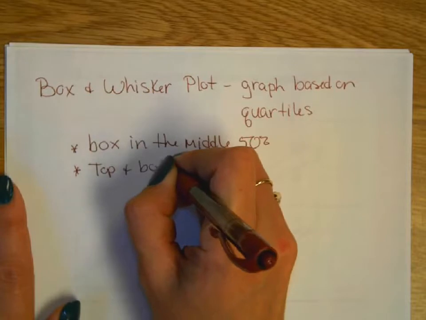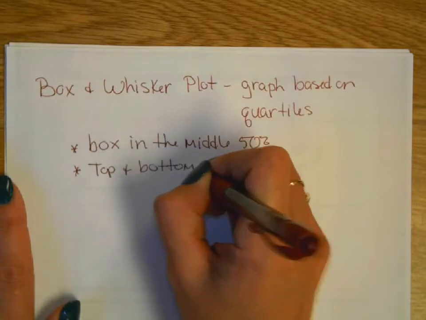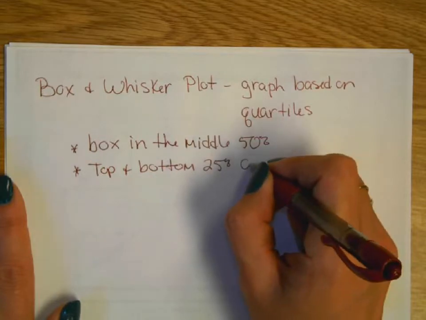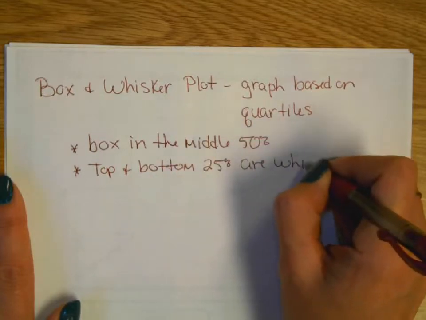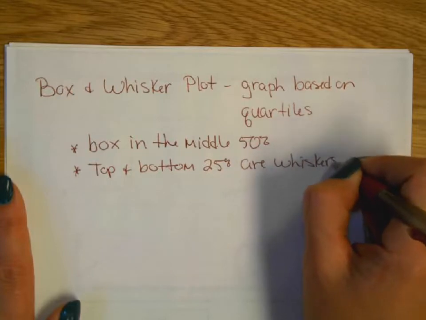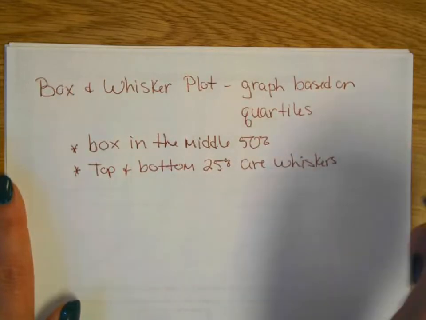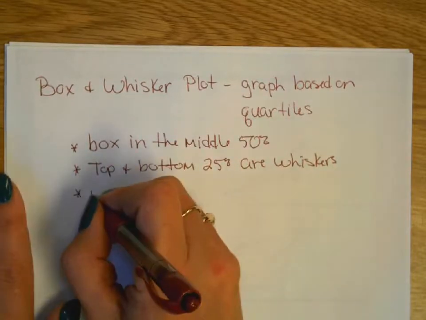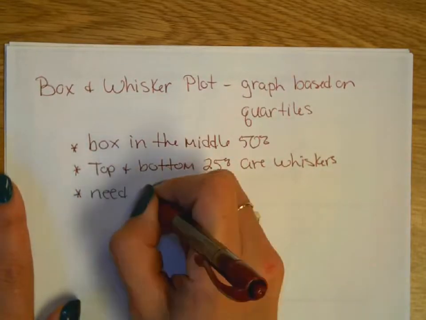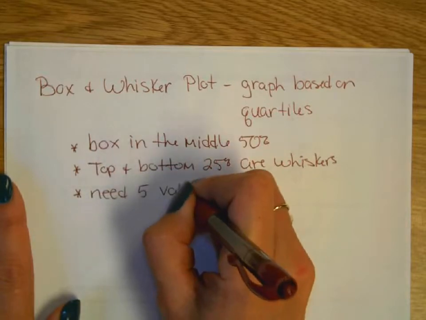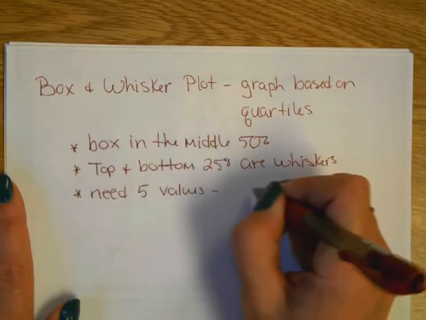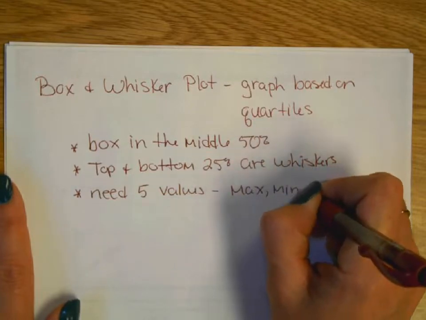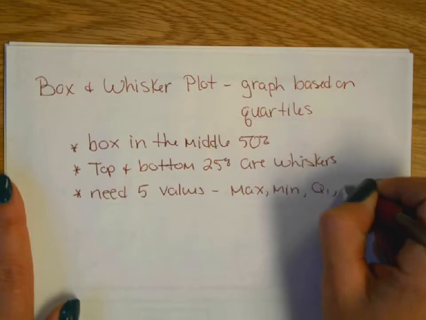Top and bottom 25% are whiskers. So you need 5 values to make a box and whisker. You need your max and min, and the 3 quartiles.